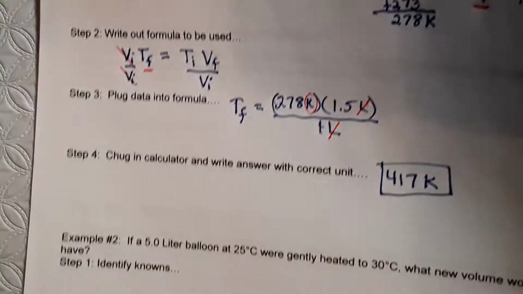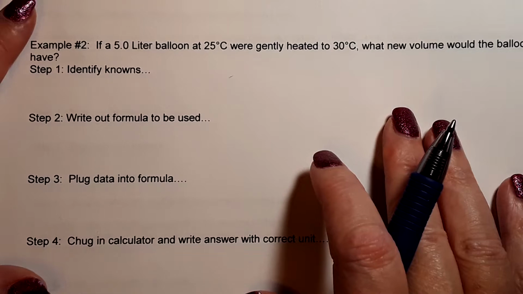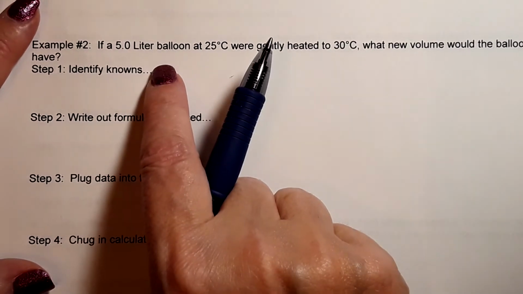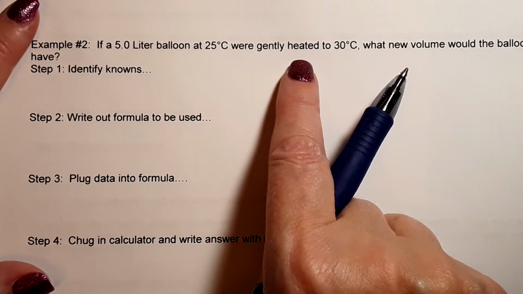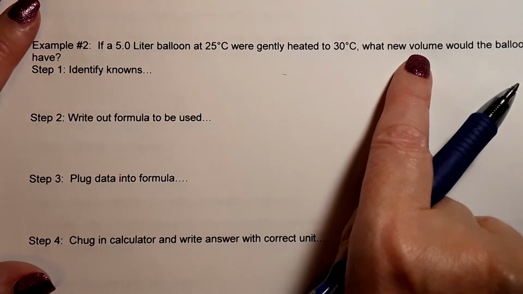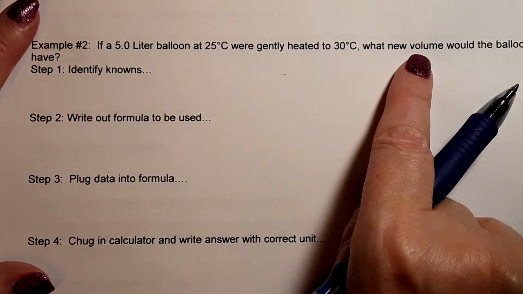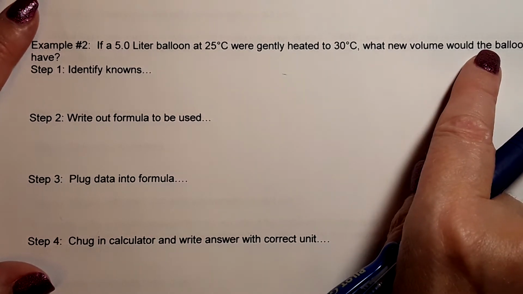Let's try the second one. Let's go through this again. Okay? Let's take a look. If a 5-liter balloon at 25 degrees Celsius were gently heated to 30 degrees Celsius, what new volume would the balloon have?